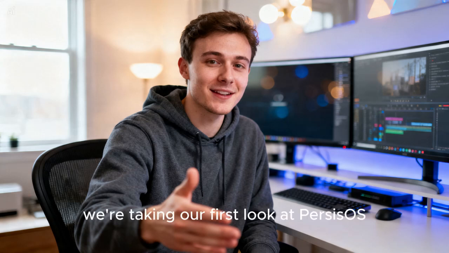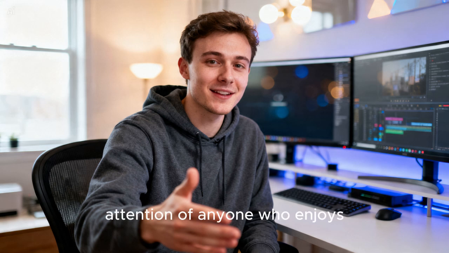Today, we're taking our first look at PersisOS, a Linux operating system that immediately catches the attention of anyone who enjoys discovering new and interesting projects in the open source world. The Linux ecosystem is already filled with hundreds of distributions, from massive and well-established names to small independent projects created by passionate developers. So whenever a new or lesser-known operating system appears, the big question is simple: what makes it different, and is it actually worth trying?